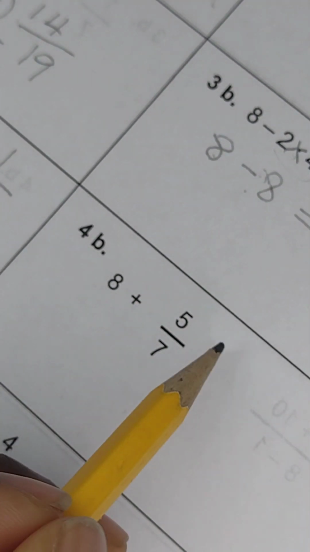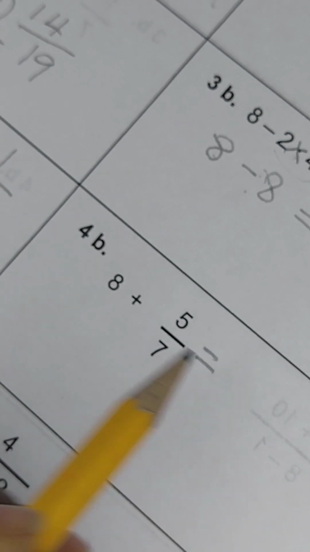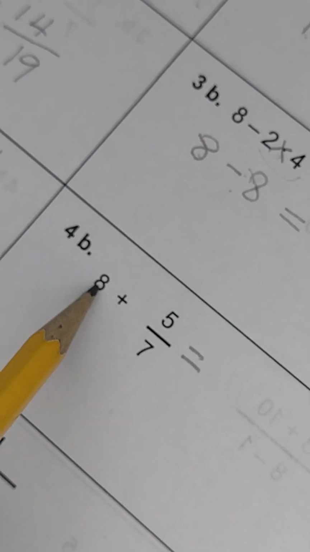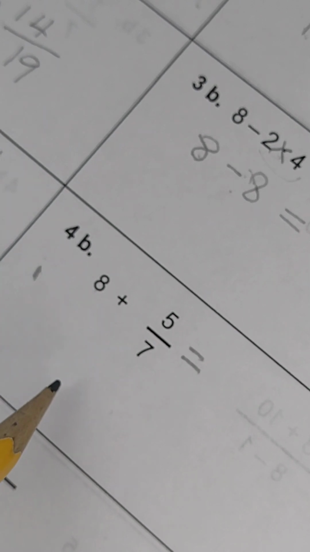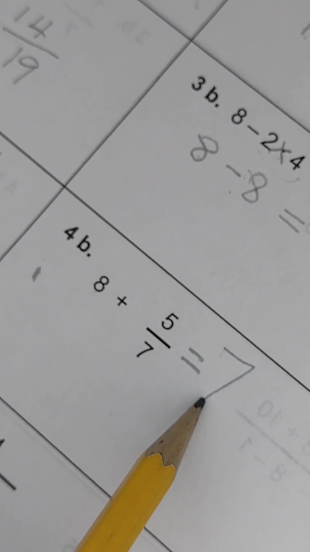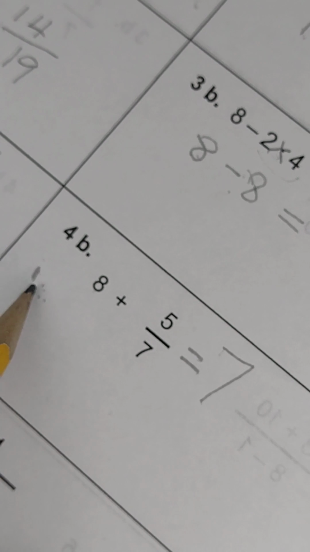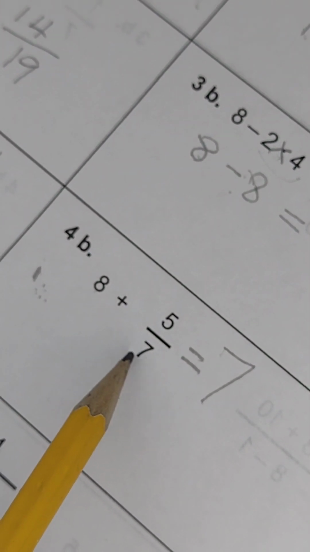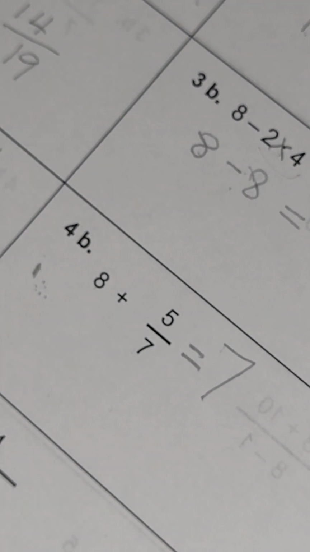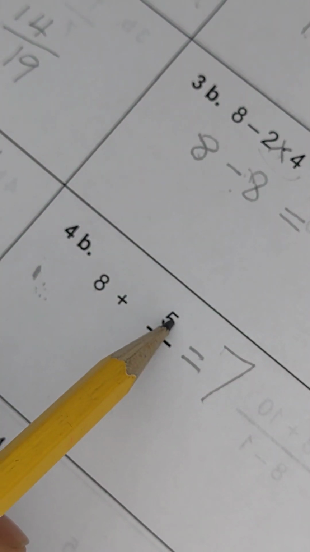Okay, so question 4b. This is similar to the ones we were doing before. So we've got 8 wholes, right? So you take 1 whole, I'm just going to put it aside. If you remove 1 whole from that 8, you'll be left with 7 wholes. Now the 1 whole that we took out from the 8, you split it into 7 little portions, so like 7 sweets, and then you remove 5 sweets from that 7 sweets.